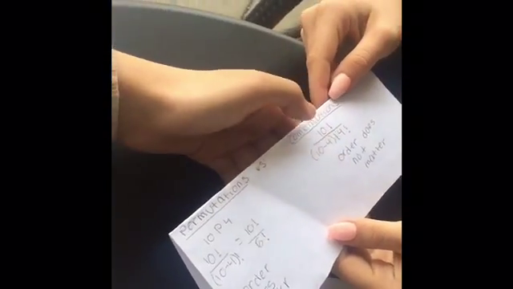Cake. Doesn't matter. Cake. And what are those on the thing? Those little, what is this? And this? Is that the formula?